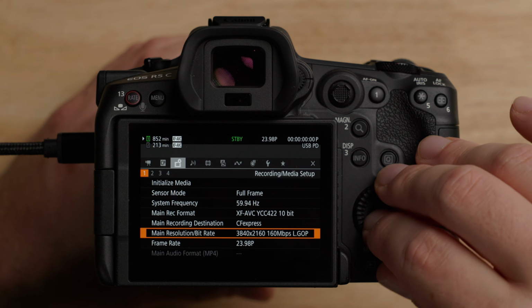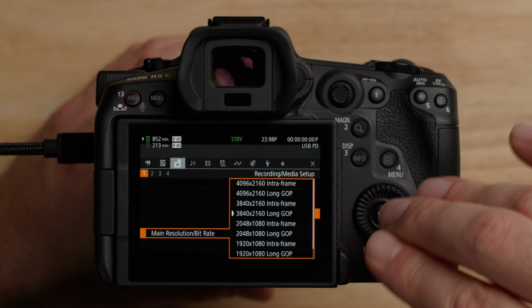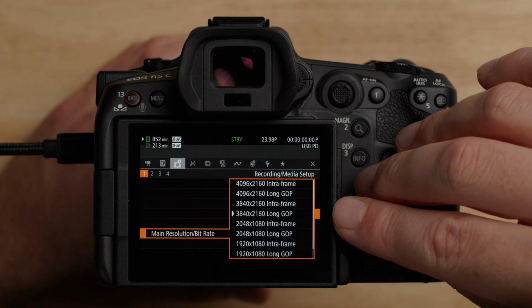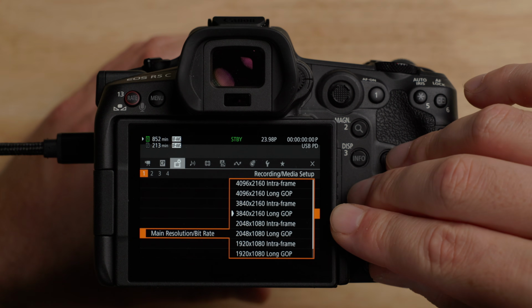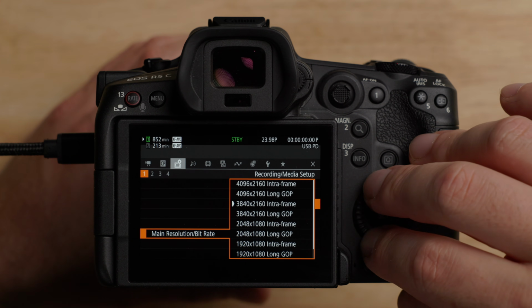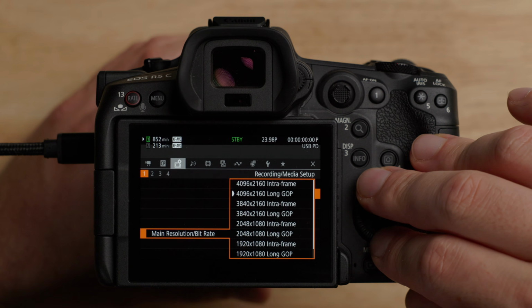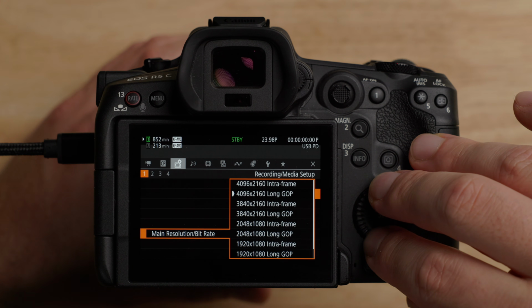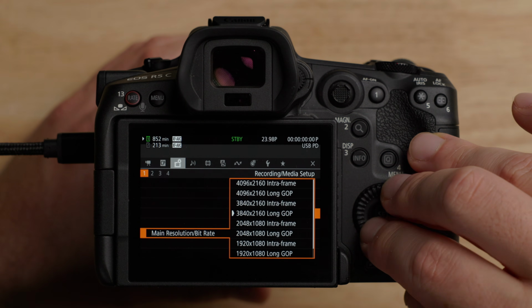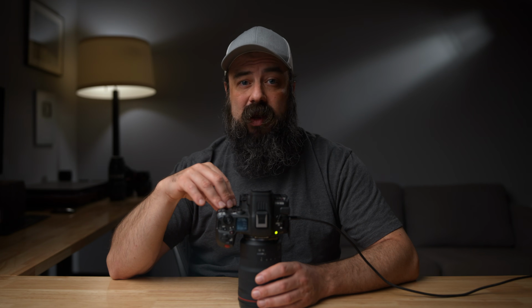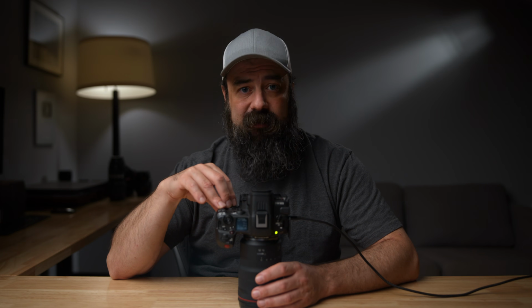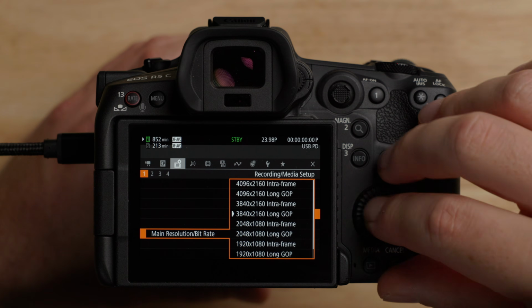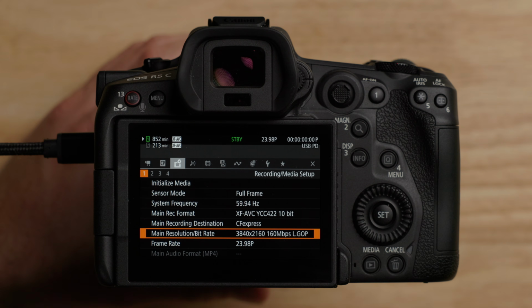In terms of the main resolution and bitrate, there are different options depending on which codec you're using. I'm in the XFAVC codec, so I have options for 4K 16:9, either long GOP or interframe, or 4K DCI in long GOP or interframe. Personally, I use the 16:9 long GOP compression because I'm not doing anything crazy in terms of fast moving stuff very often, and a lot of what I'm doing is going to YouTube. So 16:9 long GOP in XFAVC is what I shoot in most of the time.